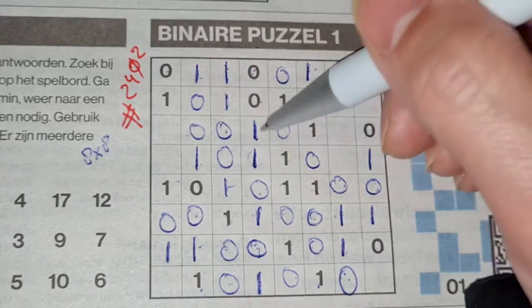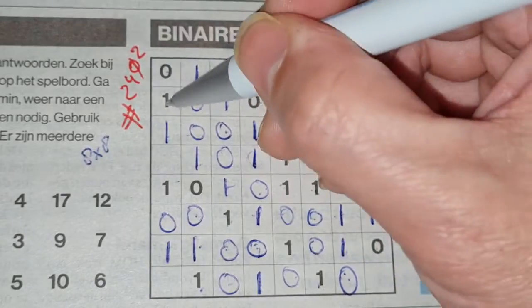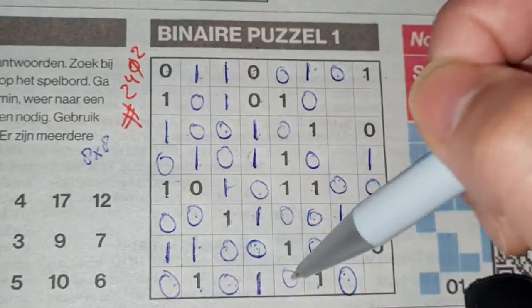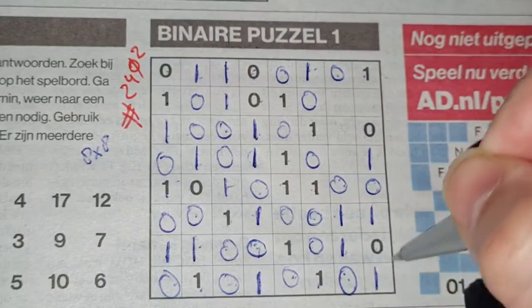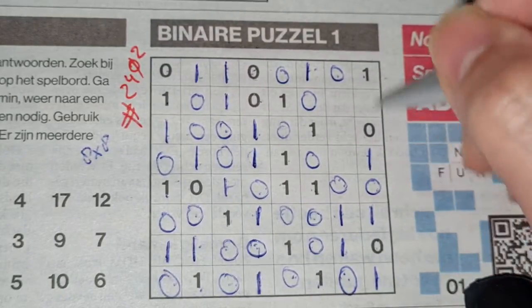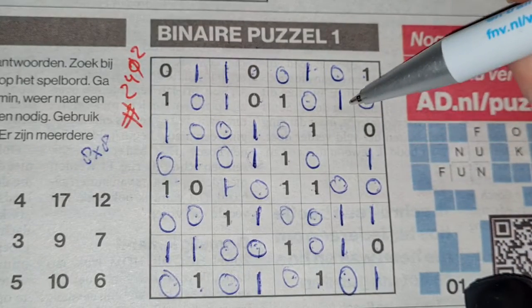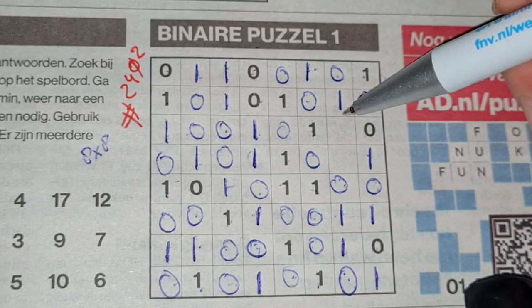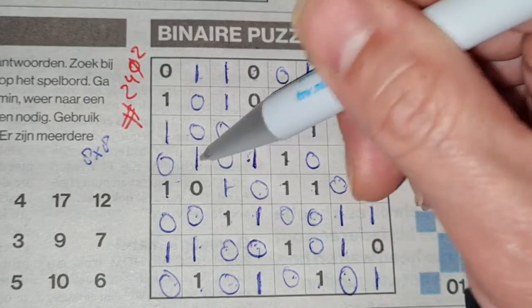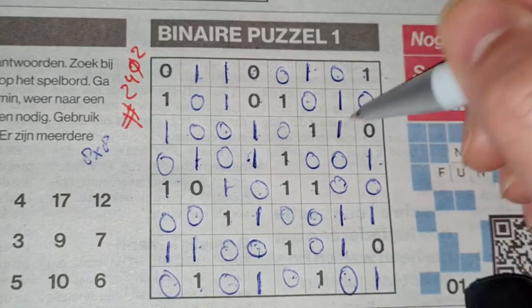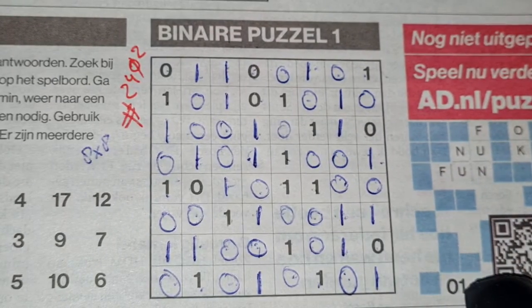And then double O, here 1, there 1. We have here 4 ones, so the rest are O's. We have here 4 O's, so the rest are ones. We have here 4 ones, so the rest are O's. Between two O's comes an 1. And then 4 ones, so the rest are O's. Double O, here 1, there 1. Finished in 3 minutes. Alright.